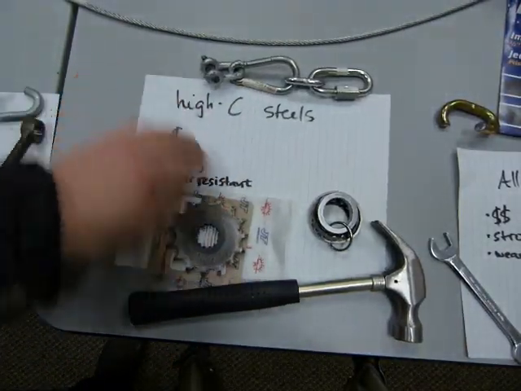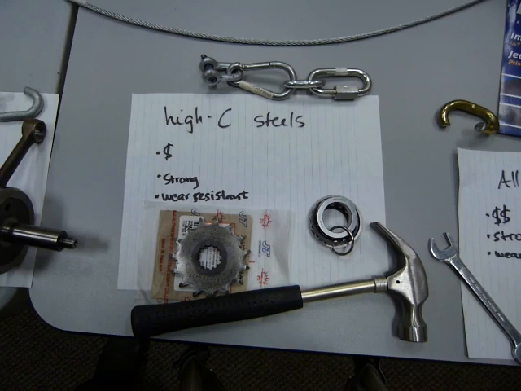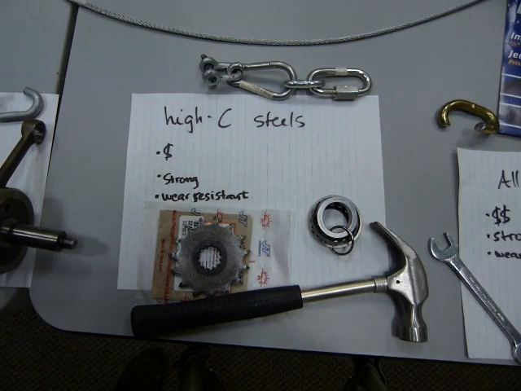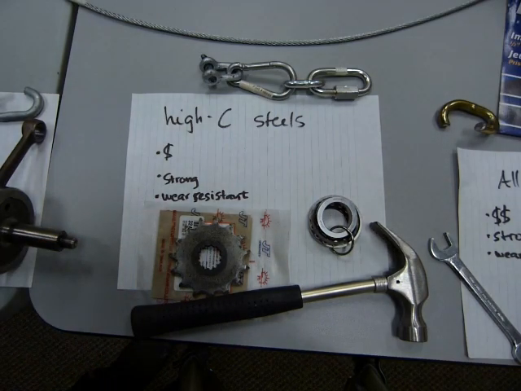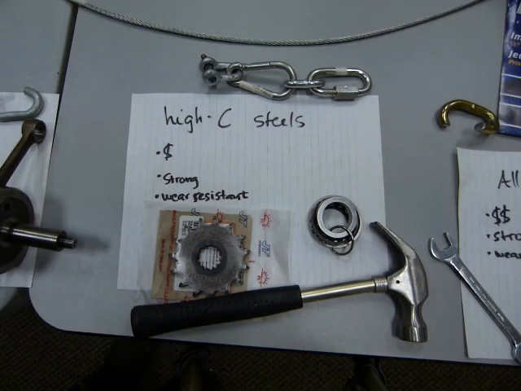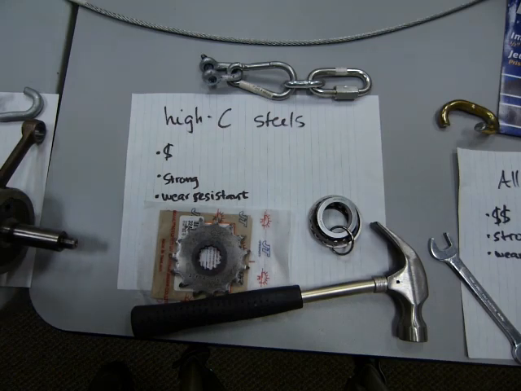And high carbon steels are strong, a lot stronger than medium or low carbon steels, and they are extremely wear resistant. But it also means that you can't really drill them, you can't cut them with a hacksaw, you cannot file the claws on a hammer really successfully. They do wear, and it is possible to machine them or drill a hole in them, but it's not going to be easy.